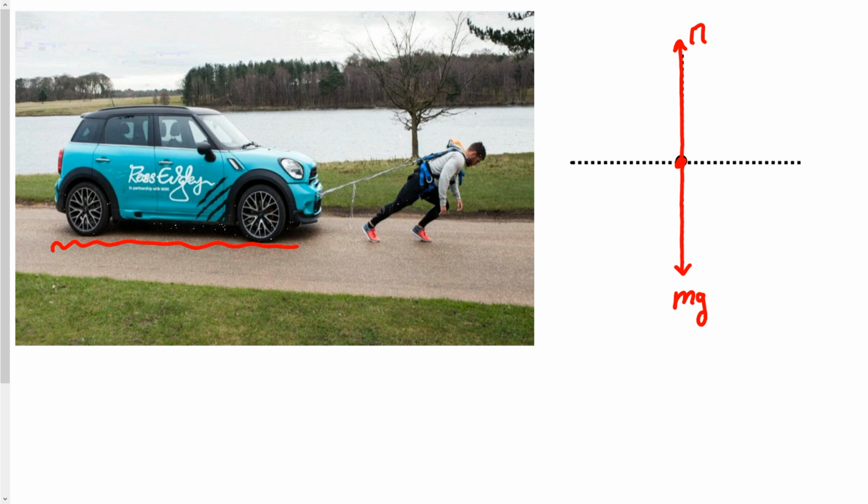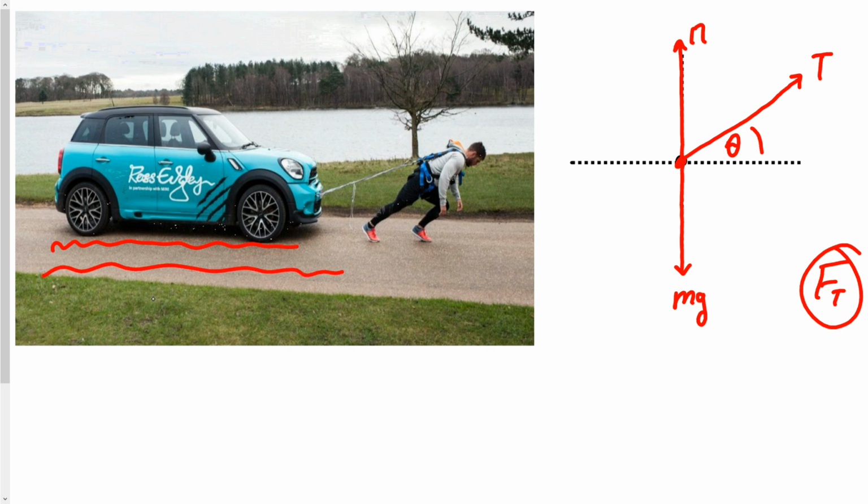There's a rope. Whenever I see a rope attached to something, I always call that a tension. Some books will call that an FT. So again, I always just write the letter T, and usually it'll either give you an angle or ask for it. Now, if this surface was frictionless, in other words, mu equals 0, then we would be done. I'm going to assume that there's probably a little roughness here. So let's draw a somewhat smaller arrow backwards here, and I will write F.